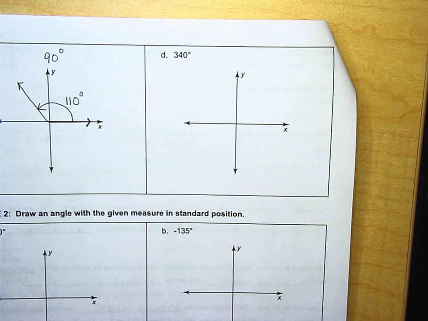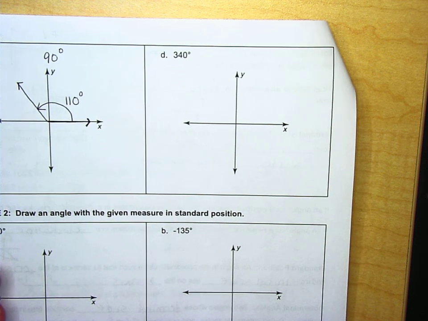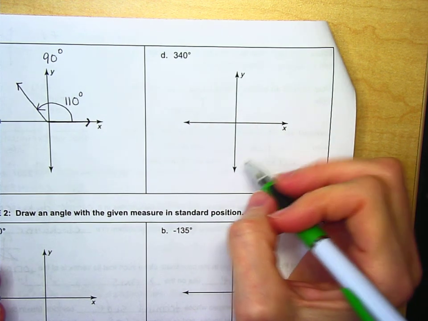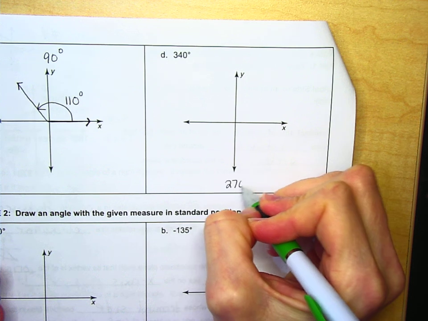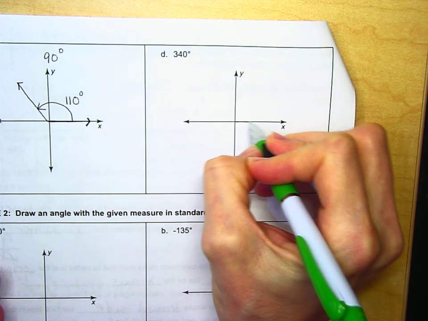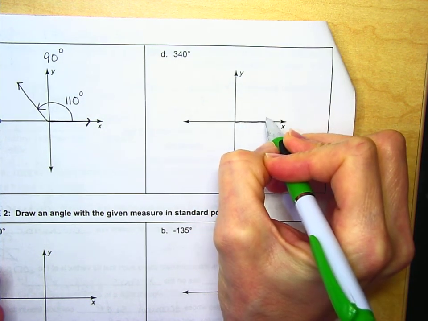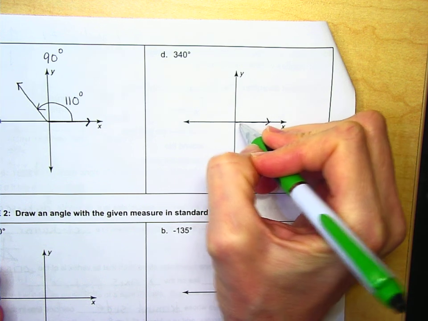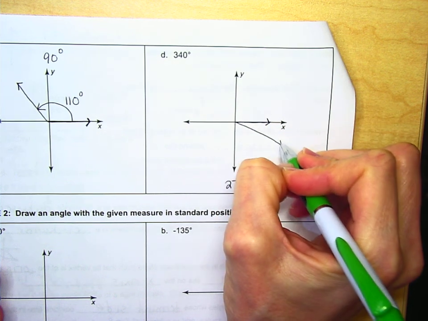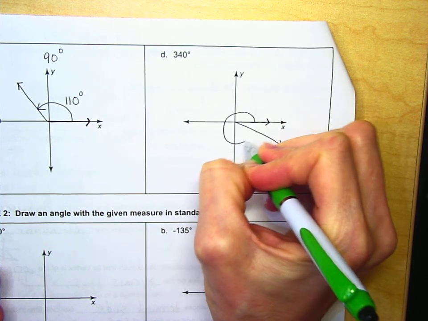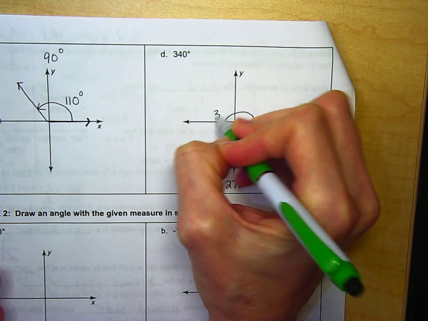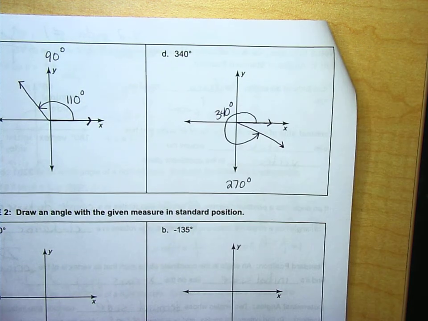I'm going to say pause the video right now and try this one yourself. Okay, this is what you should have.